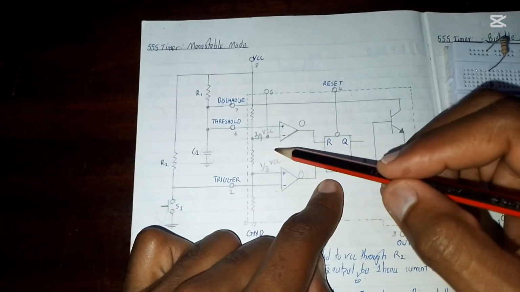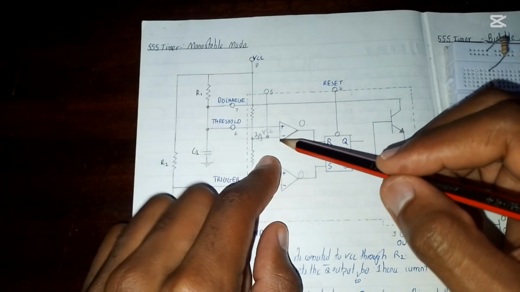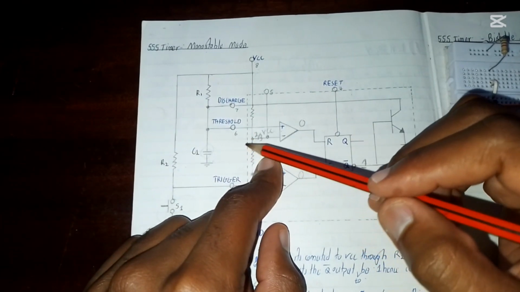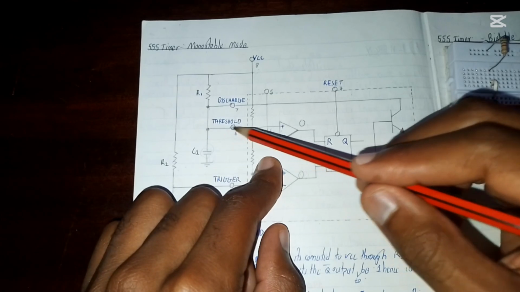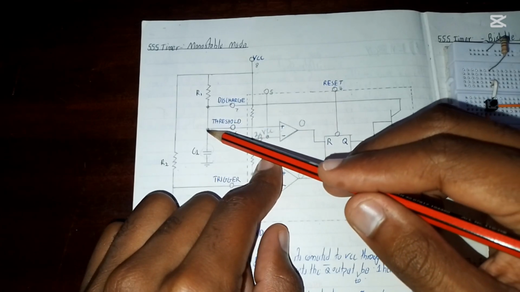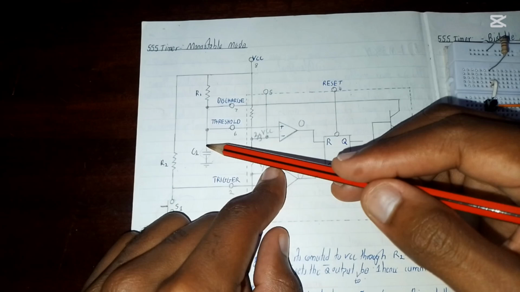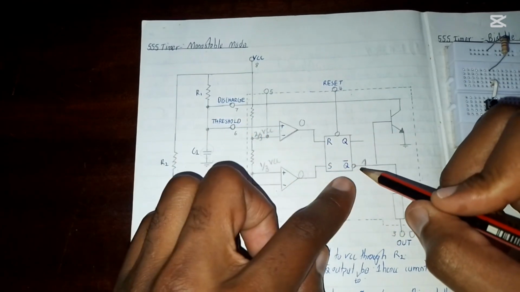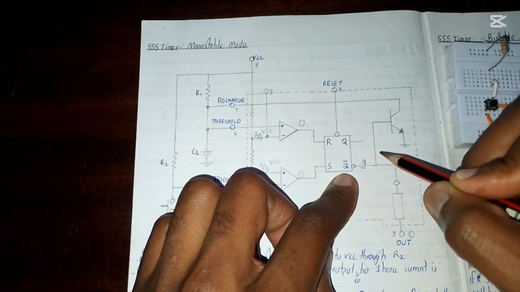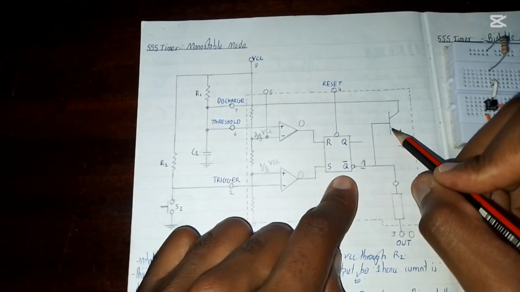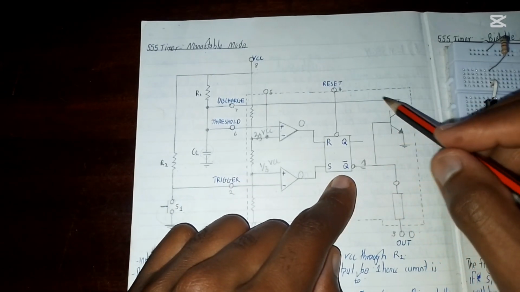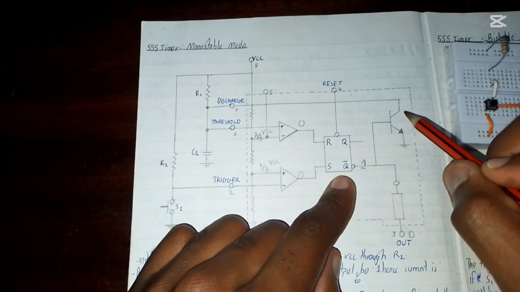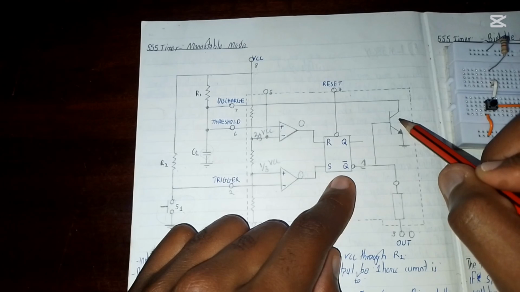Let's look at this upper part of our circuit. Once Q bar is 1, this upper part of the circuit contains the threshold pin connected to the part before you get to the capacitor and the discharge pin. Because the Q bar output is 1, that 1 enters this discharge transistor, which is connected to the discharge pin at the collector of the NPN transistor.